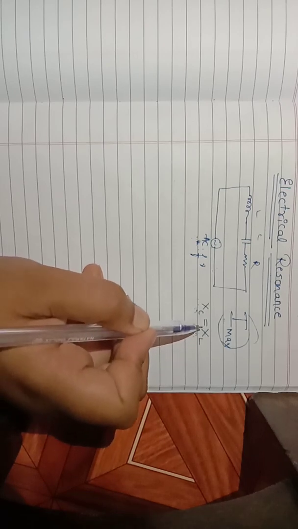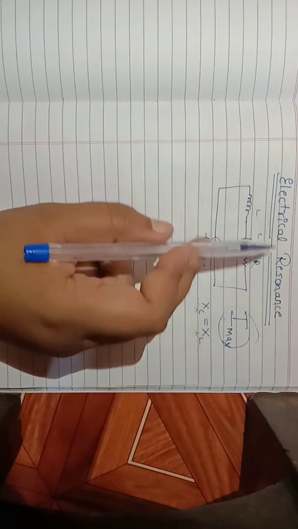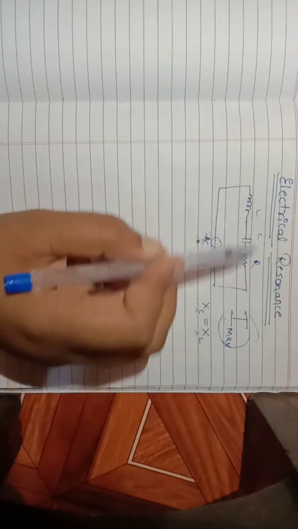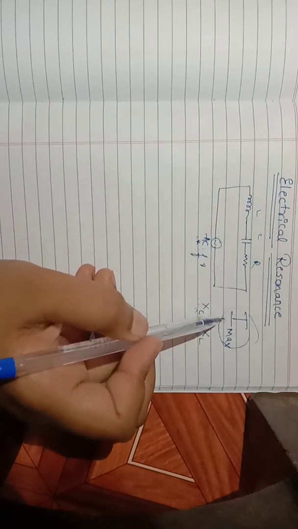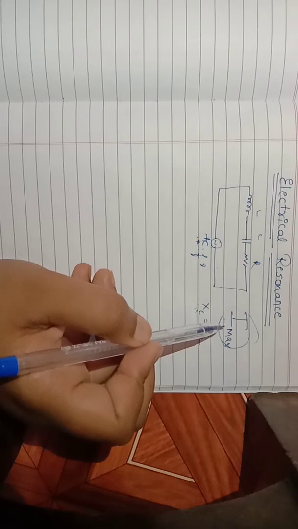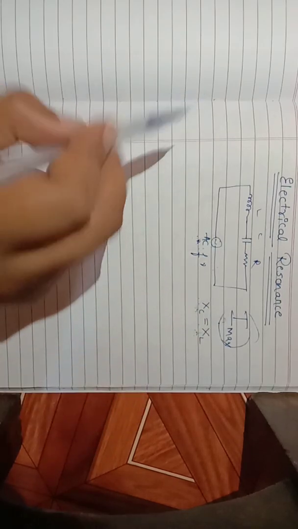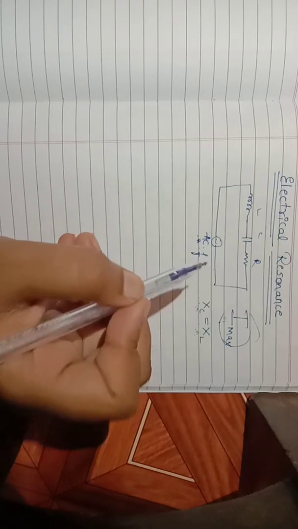Note this definition. Start writing the definition.